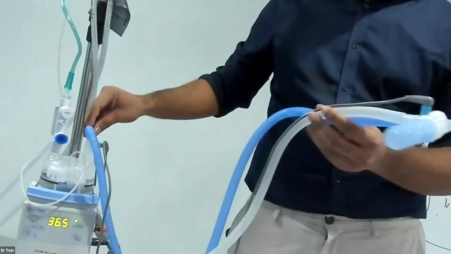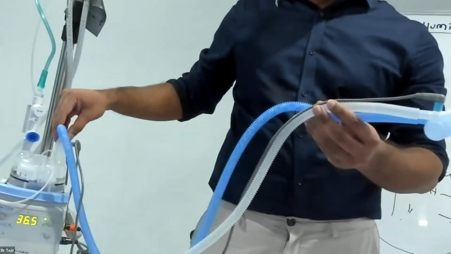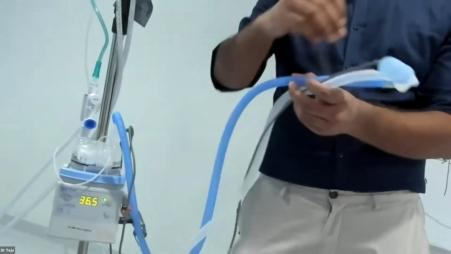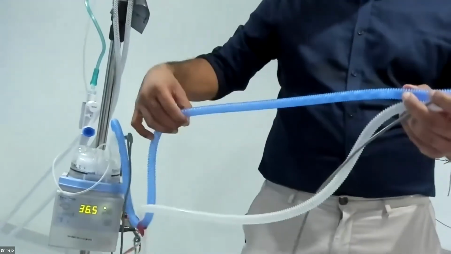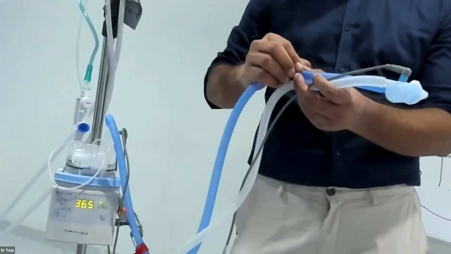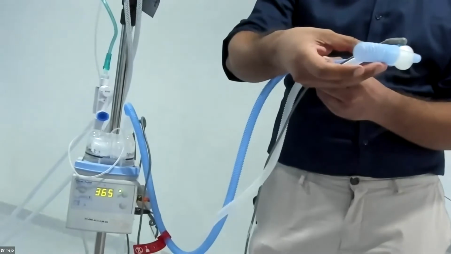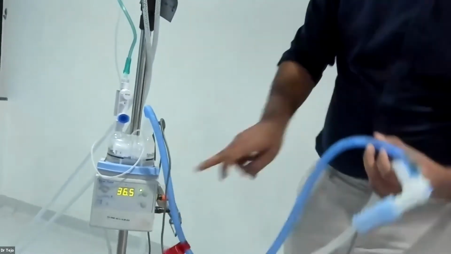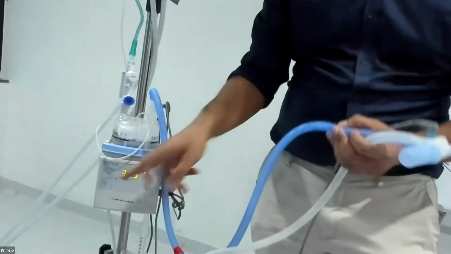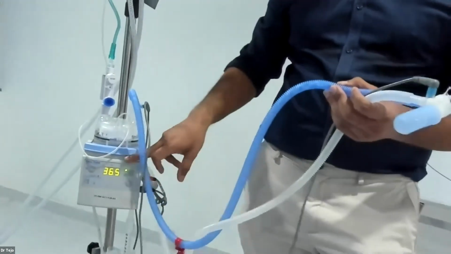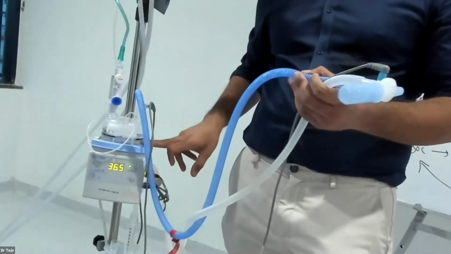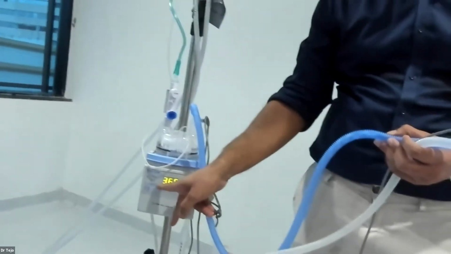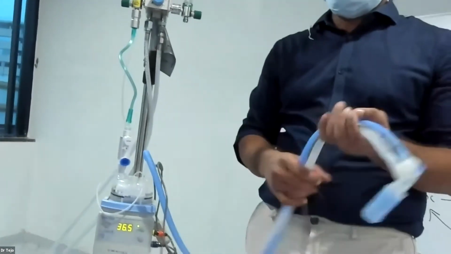So here it is 37 degrees centigrade, 100% relative humidity, and here it is 39 degrees centigrade, and the same gas will travel because of the heater wire. It increases to 39 degrees centigrade, and again it will go to the patient at 37 degrees centigrade with 100% relative humidity. That's why the high alarm usually comes if the display temperature of this humidifier is more than 41, and more than 43, it will give the high temperature alarm. So these are the alarm settings in this.